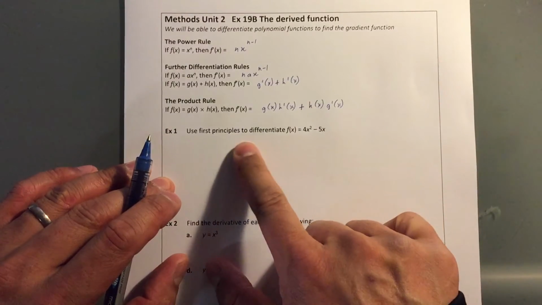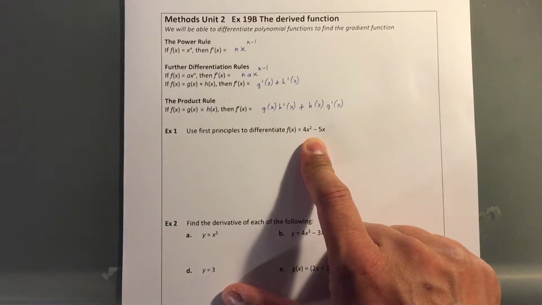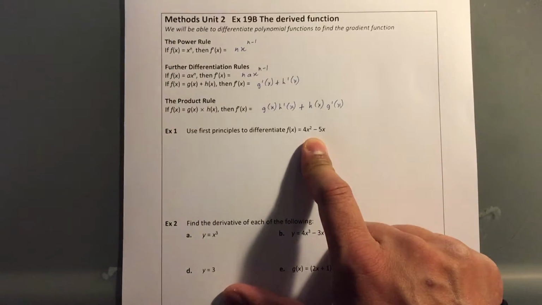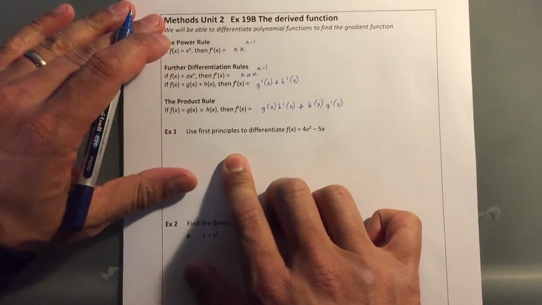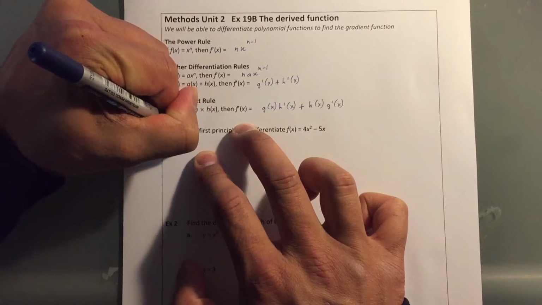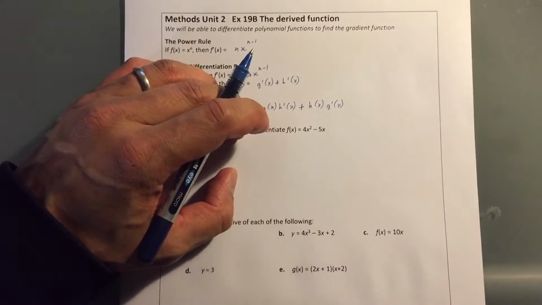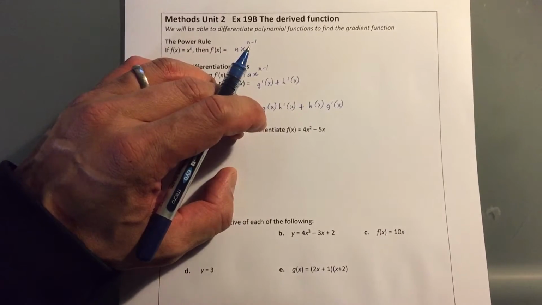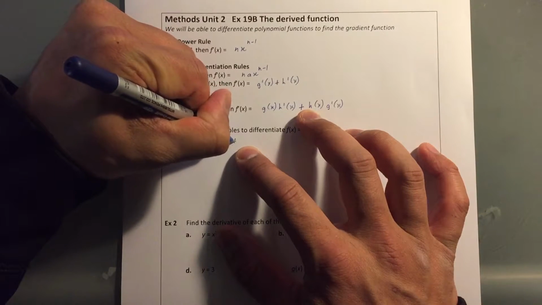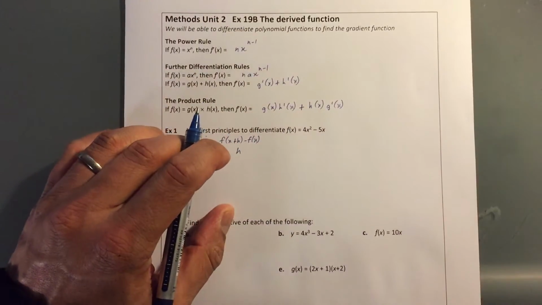Now, this first example says use first principles to differentiate this function. These are all shortcuts. This first example, though, is revision from what we did last term, where we said if we want to find the derivative using first principles, this is equal to the limit as h approaches 0 of f of x plus h, take f of x, all divided by h.